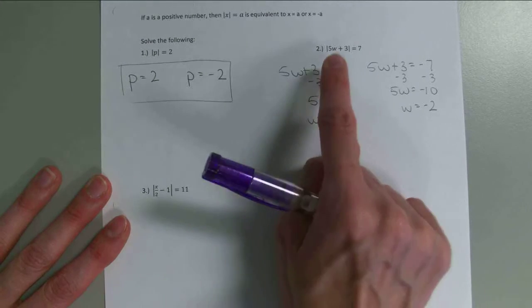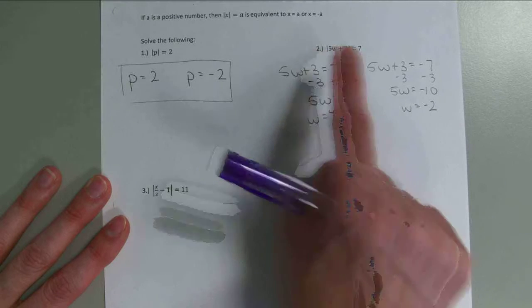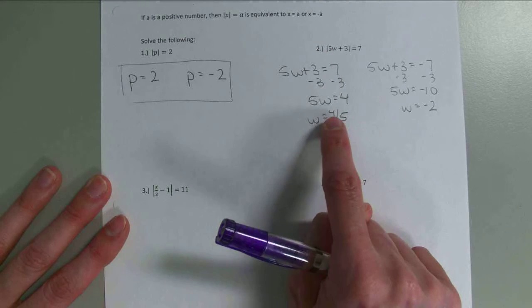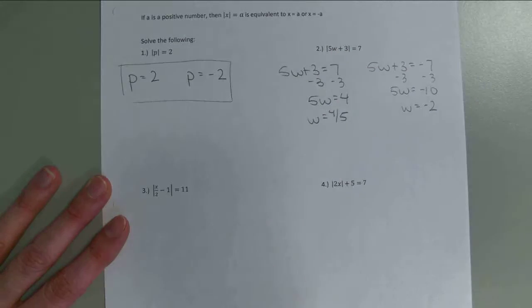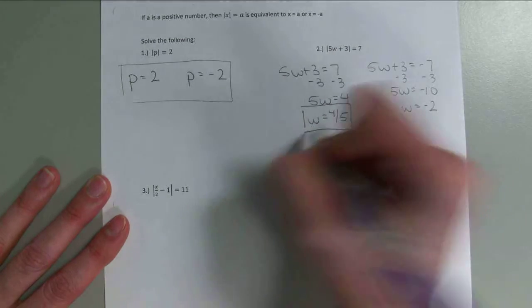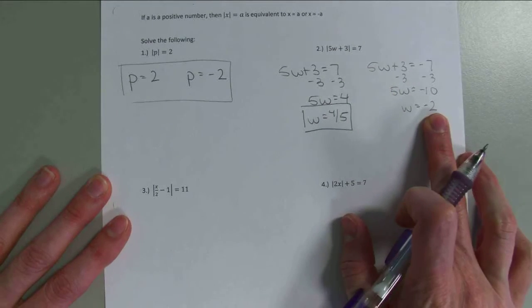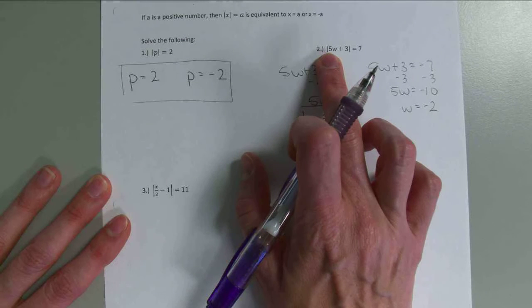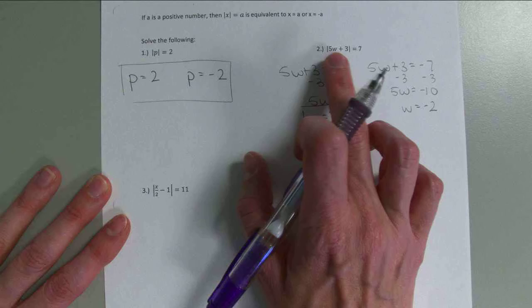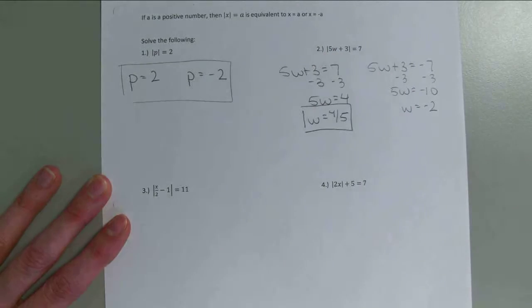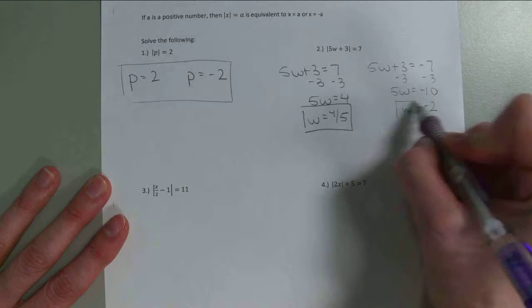4/5 is just what you get when you put it in here and you get 7. So if you put 4/5 in there, that 5 up there will cancel out with that 5 down there. That would leave you with 4 plus 3 or 7. What's the absolute value of 7? 7. So we know he's good. And then negative 2, if you plug it in there, 5 times negative 2 is negative 10. Negative 10 plus 3 is negative 7. But what's the absolute value of negative 7? Positive 7. So he's good as well.